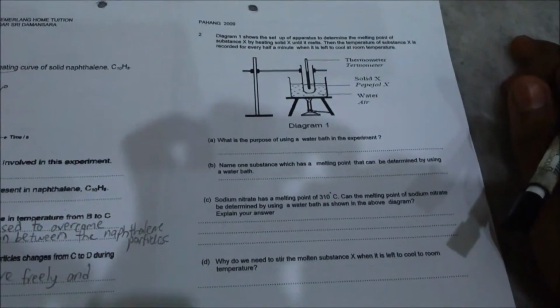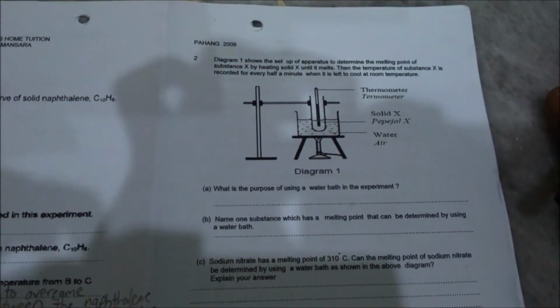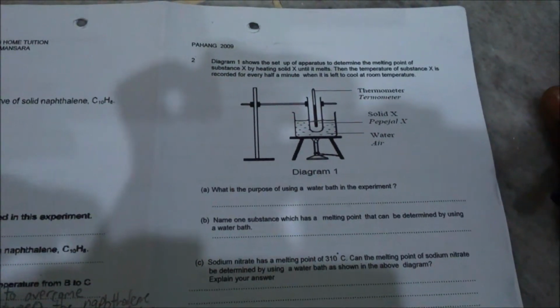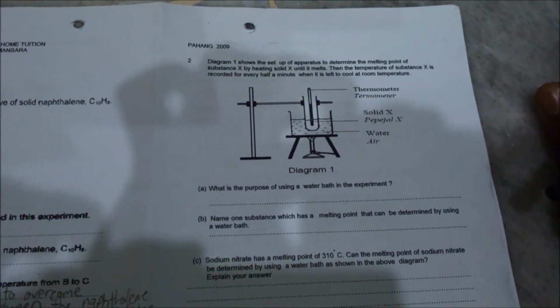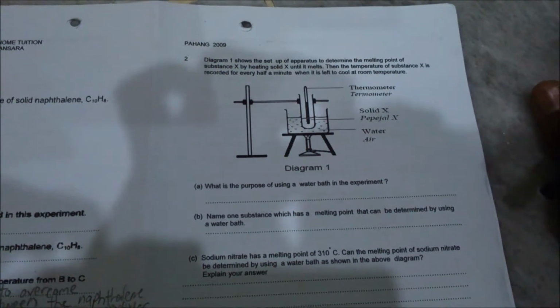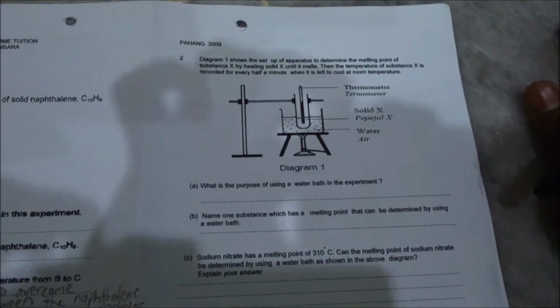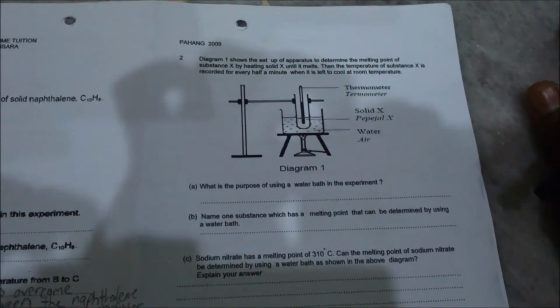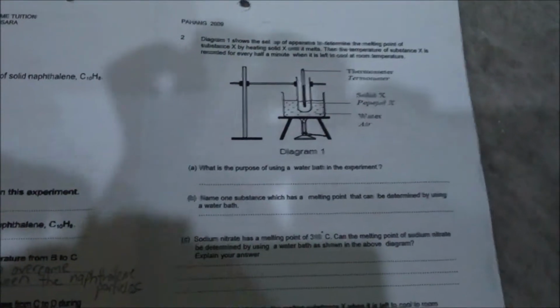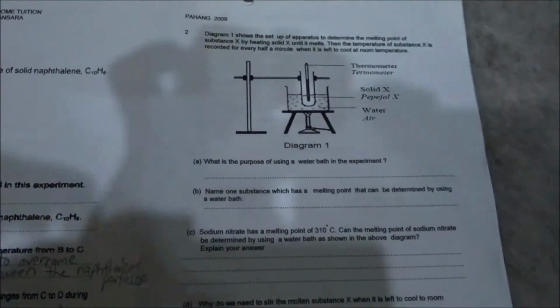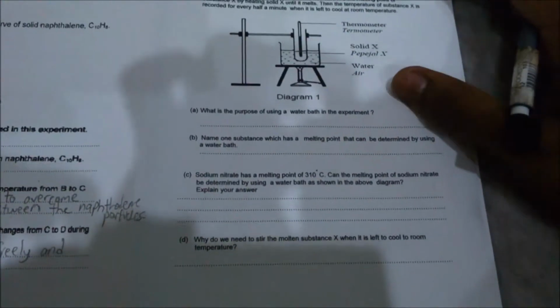For the second part, this is question number 2, Pahang 2009. This is a diagram of a water bath, thermometer, solid X, and water. Diagram 1 shows the setup of the apparatus to determine the melting point of substance X by heating solid X until it melts. Then the temperature of substance X is recorded every half a minute as it is left to cool at room temperature. So this is the cooling question. It's on cooling, but it's not a graph, it's just a water bath.